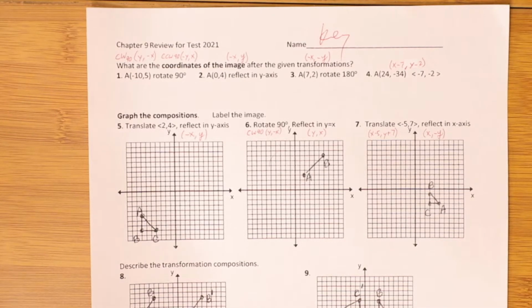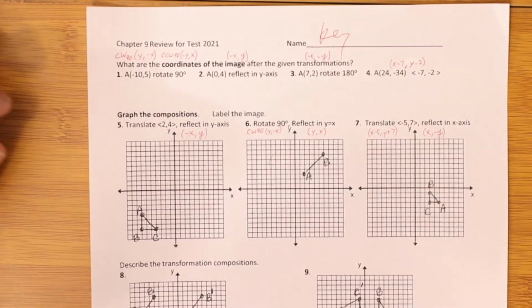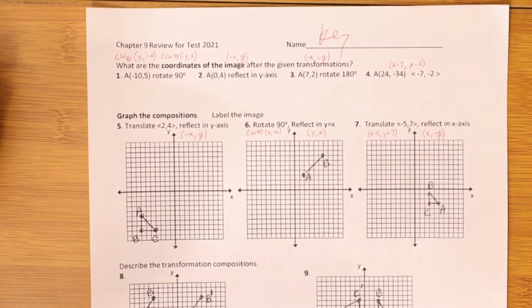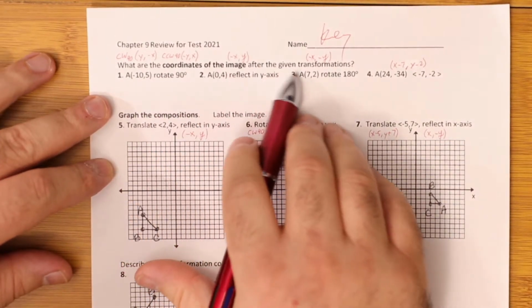This is the Chapter 9 review for Thursday's test. So this is about transformations. First one says, what are the coordinates of the image after the given transformations?